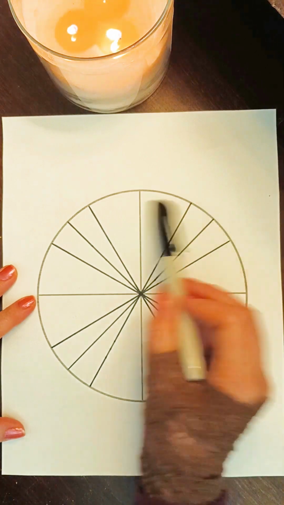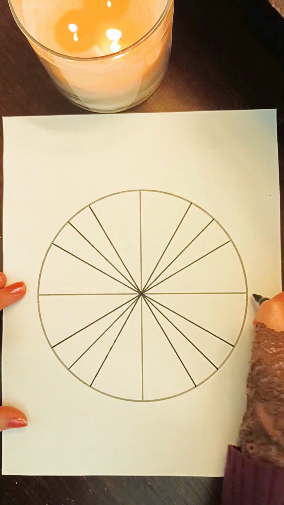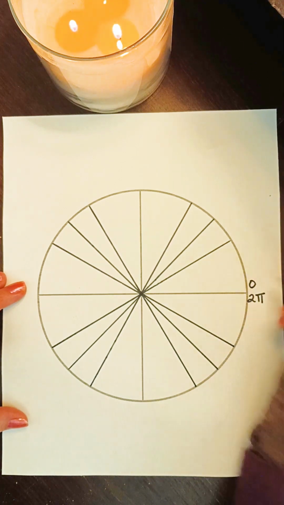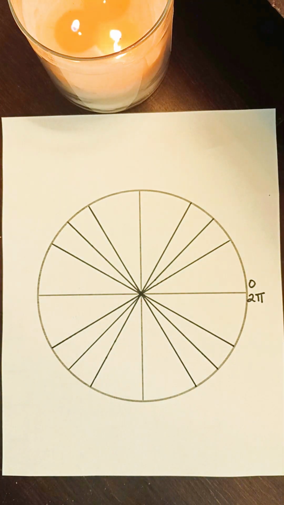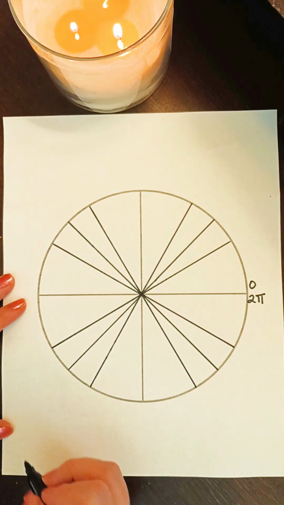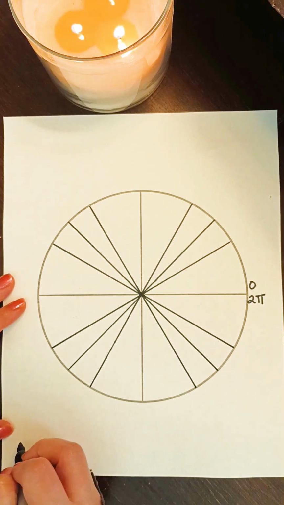One time around the unit circle, in terms of radians, is 2 pi. So we start at 0, we go once around, and that's 2 pi. I just said that the entire unit circle has been divided into 12 equal parts.